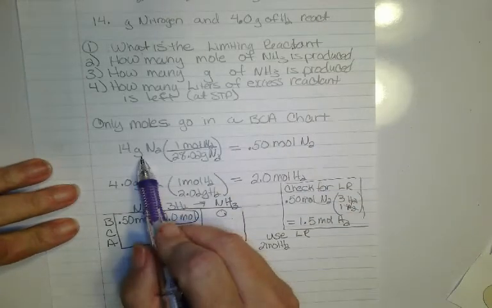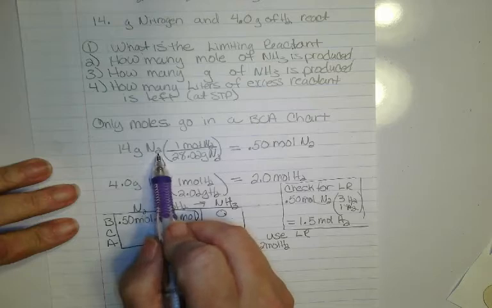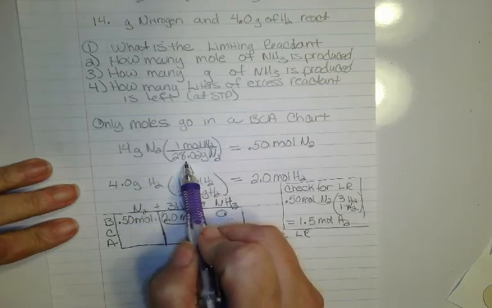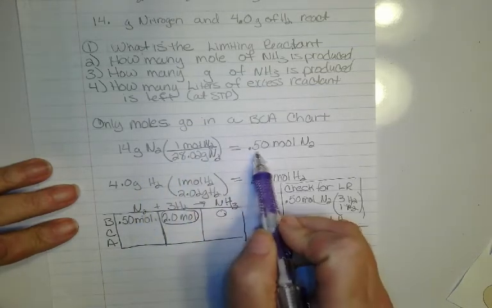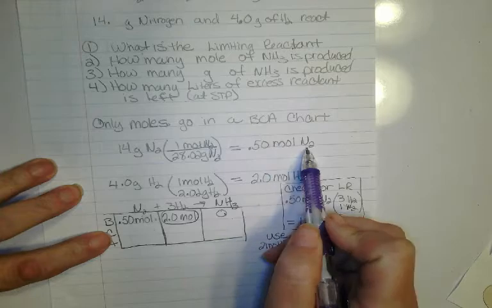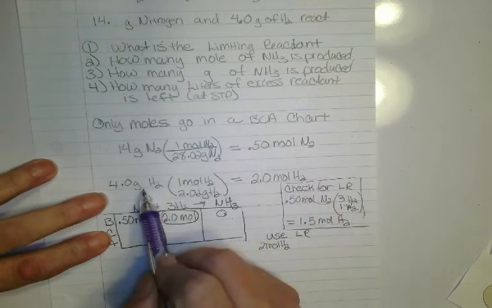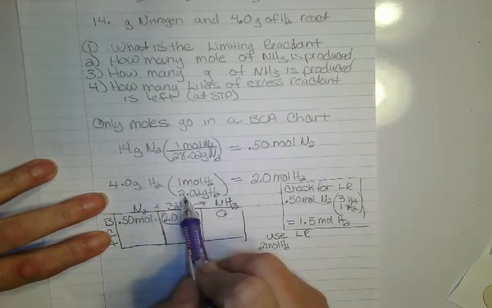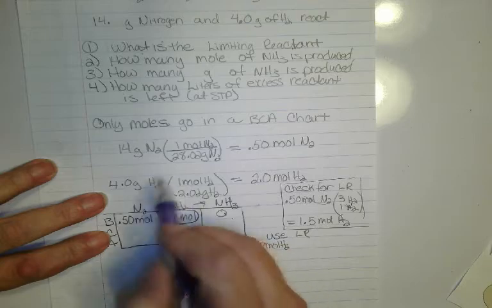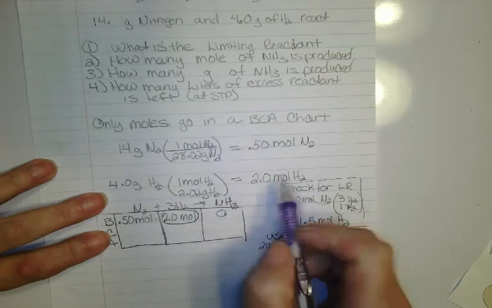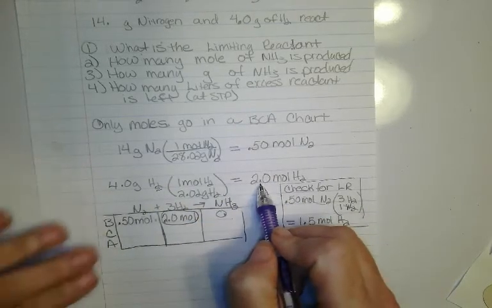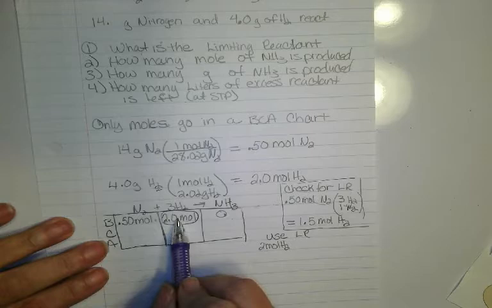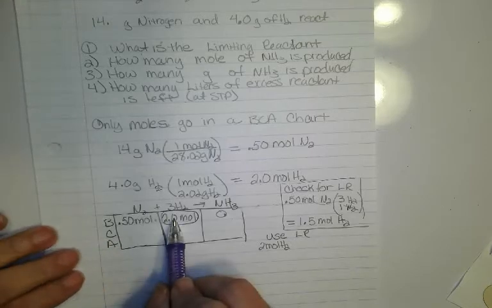So we take our 14 grams of nitrogen. This is N2. 2 nitrogens are 28.02 grams. And for sig figs, I would get 0.5 moles of nitrogen gas. And then my hydrogen, the same. There's 2 hydrogens, so that's 2.02. Okay, that's what that 2 means. So add 2 hydrogens together and convert it to 2 moles. So now I've ID'd my 2 reactants below here.